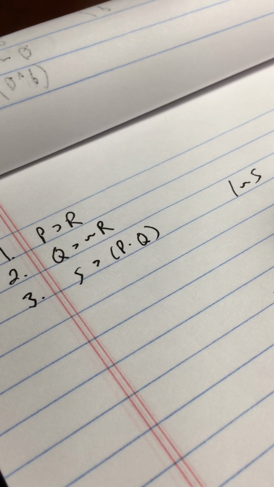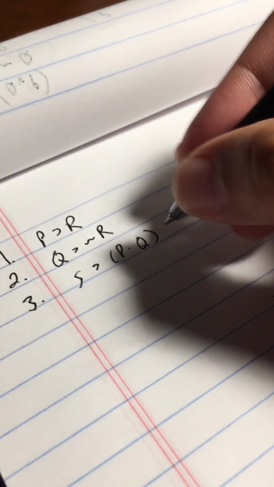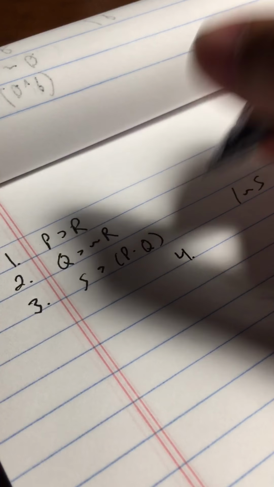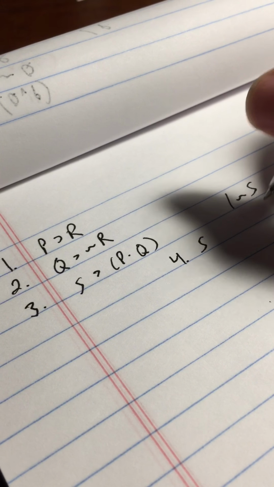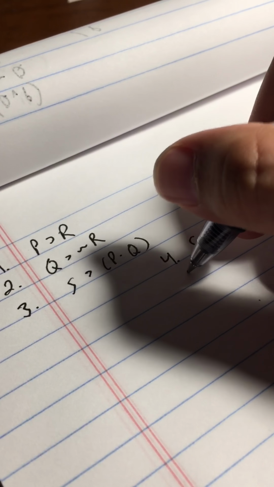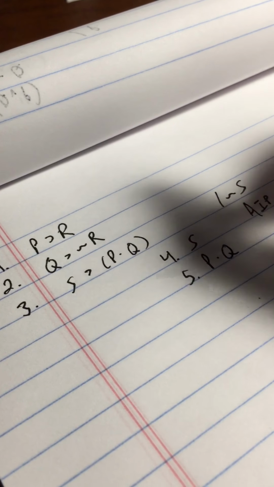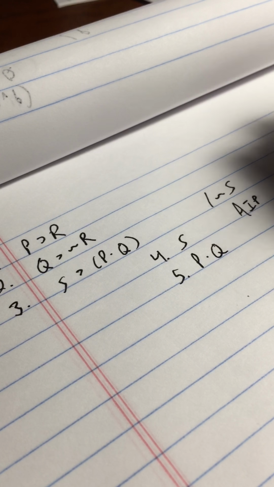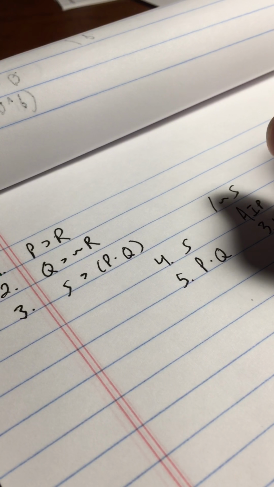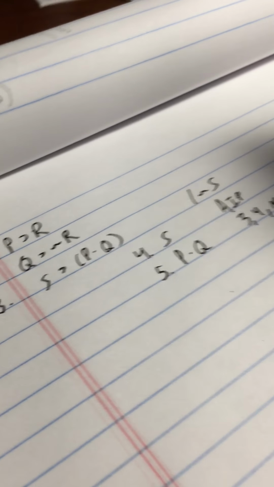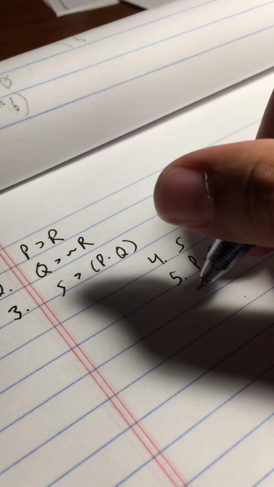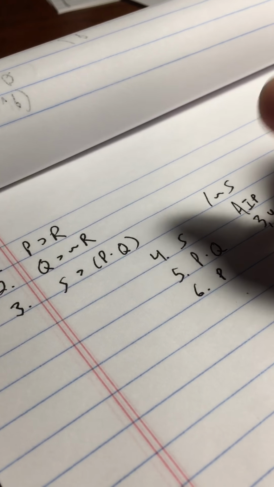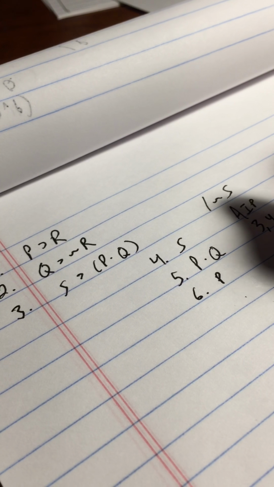So this one doesn't really involve anything particularly tricky. I just got to make my assumption for indirect proof, which is S. Assumption, indirect proof. Once I have S, I have P and Q. And that's from lines 3 and 4, modus ponens. Once I have P and Q, I have P. That's from line 5, simplification.